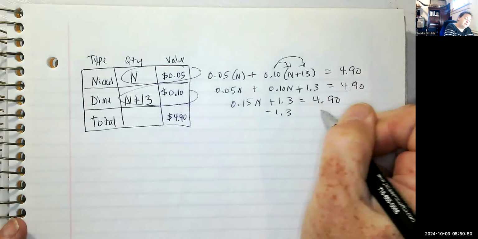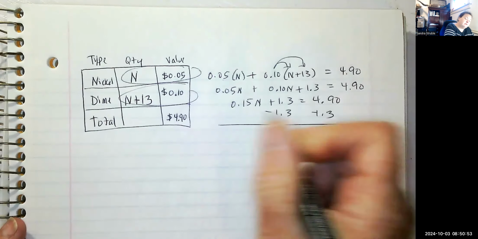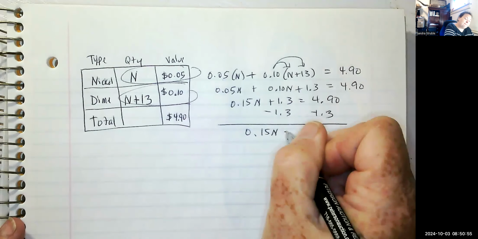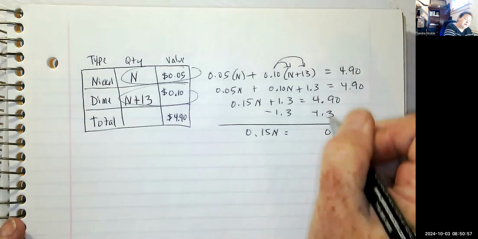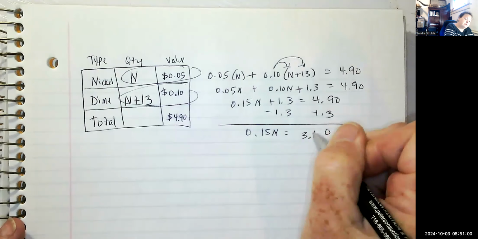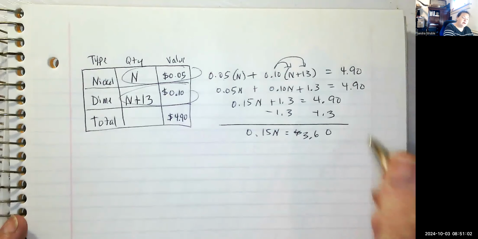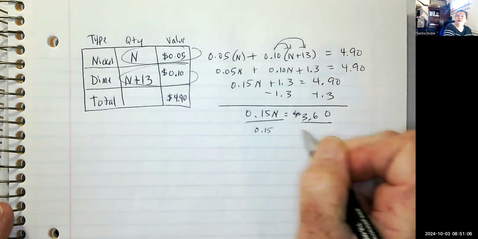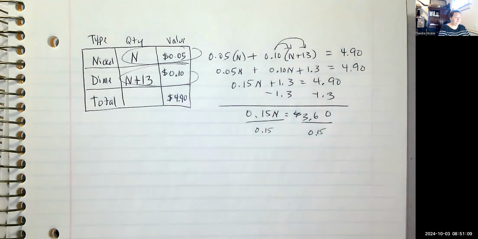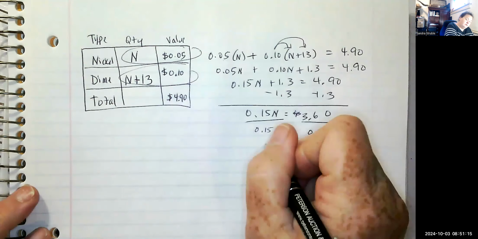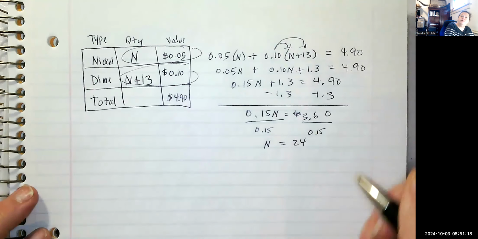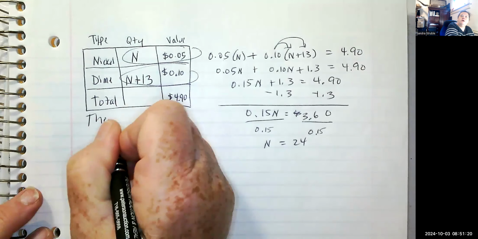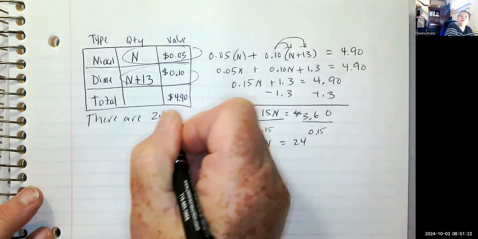Subtract 1.3 from both sides. We get 3.6, so we get 3.60, and then divide both sides by 0.15. There are 24 nickels.